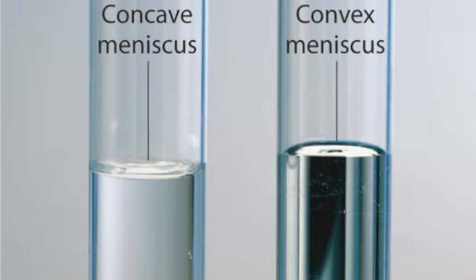Water is shown in the graduated cylinder on the left. The adhesive forces are stronger than the cohesive, attracting the water molecules to the glass rather than towards each other, causing a concave meniscus or U-shaped curve. Mercury is shown in the graduated cylinder on the right. The cohesive forces are stronger than the adhesive, attracting the mercury molecules toward each other rather than the glass, resulting in a convex meniscus or N-shaped curve.